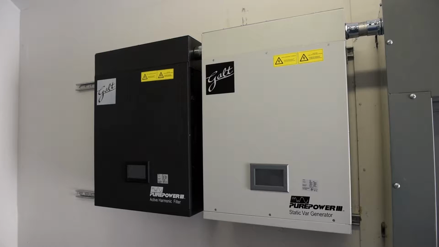So we addressed this by putting in both units. The Static Var Generator is a less expensive way to add kilovars to the system, so we put that in to generate most of the kilovars to correct his power factor. The Active Harmonic Filter can also generate kVars, but in addition to that, it can improve power quality by correcting the harmonics and creating a better power quality for the power distribution system.